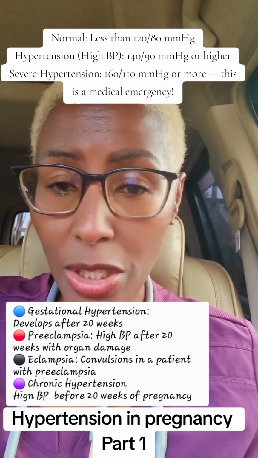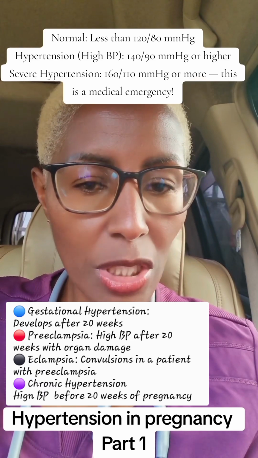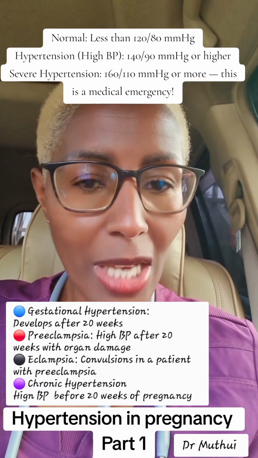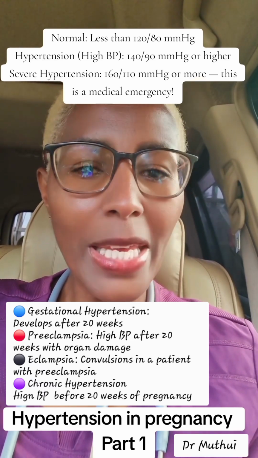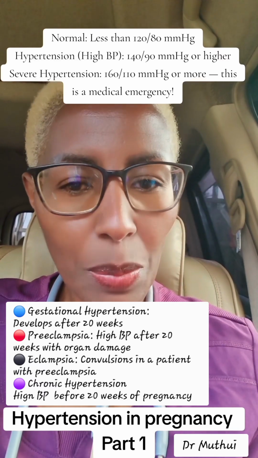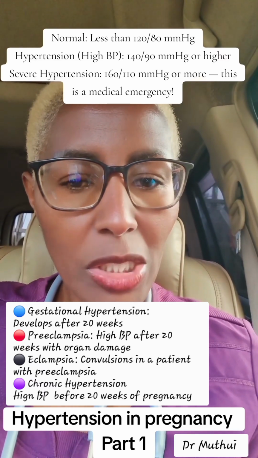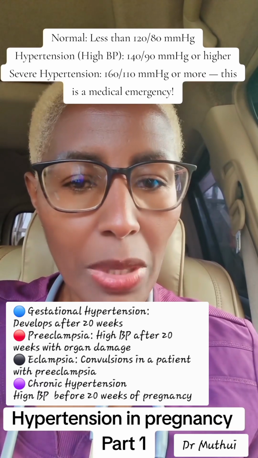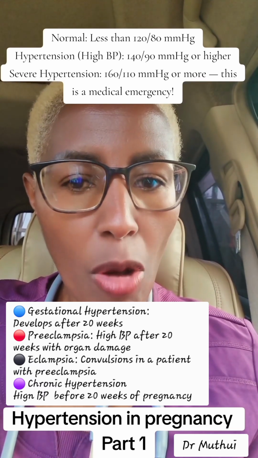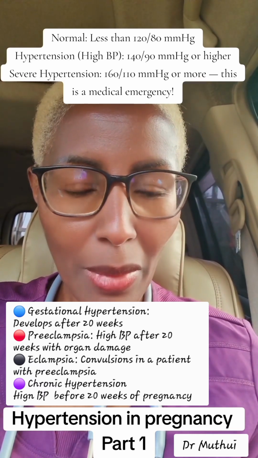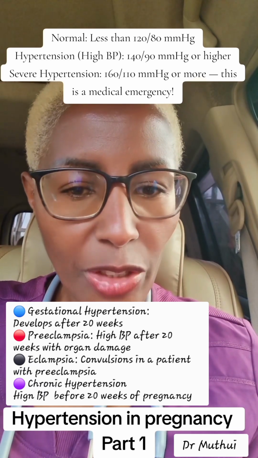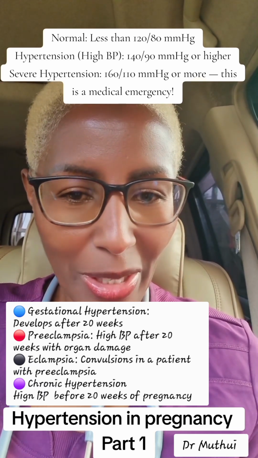Gestational hypertension, which is hypertension that occurs after 20 weeks of pregnancy with no damage to the organs. Preeclampsia, which is high blood pressure plus organ damage: protein in urine, kidney damage, liver damage, damage to the brain. And the most severe form, which is eclampsia, which is convulsions in a patient with high blood pressure.